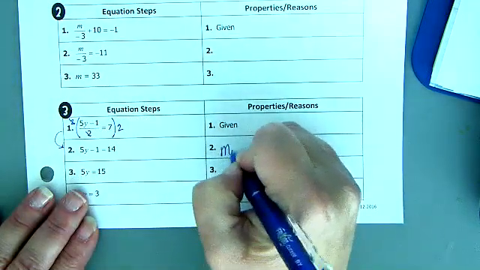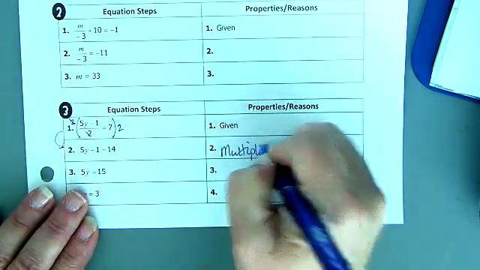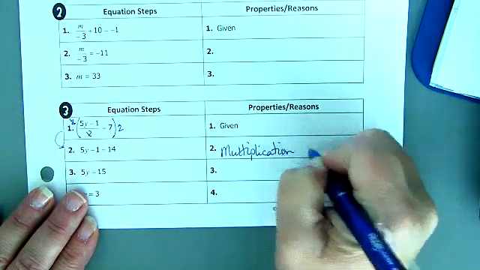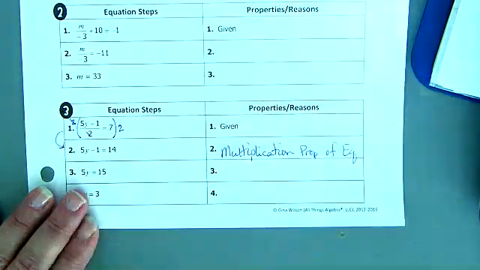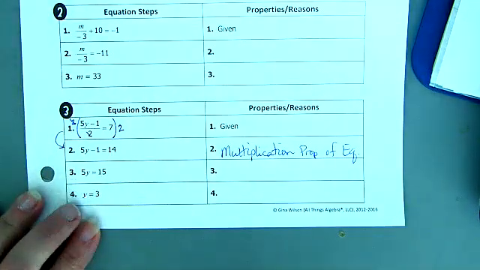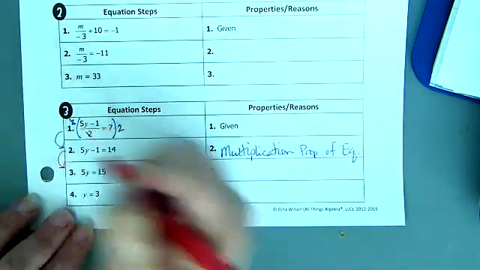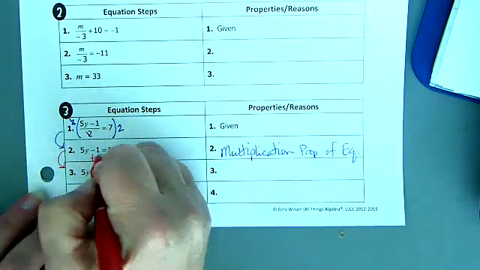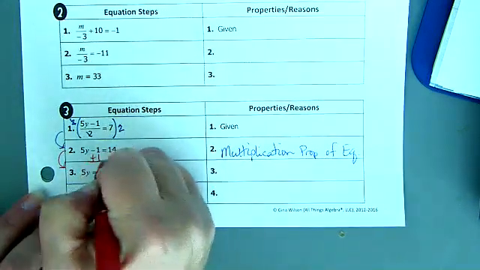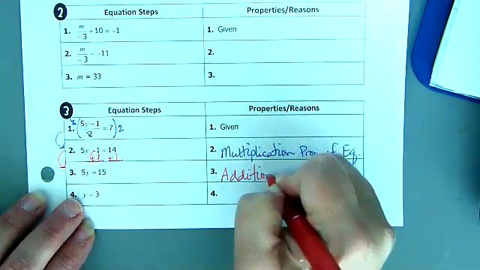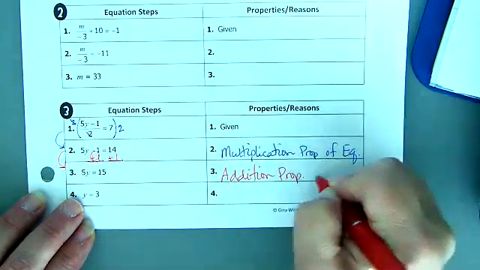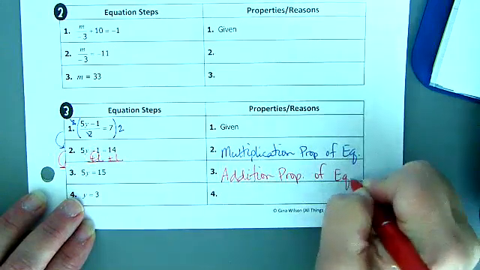So this is the multiplication property of equality. And now from step 2 to step 3, we add 1 to both sides. And that's the addition property of equality.